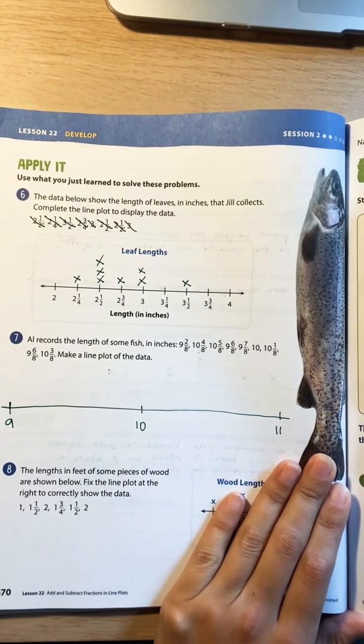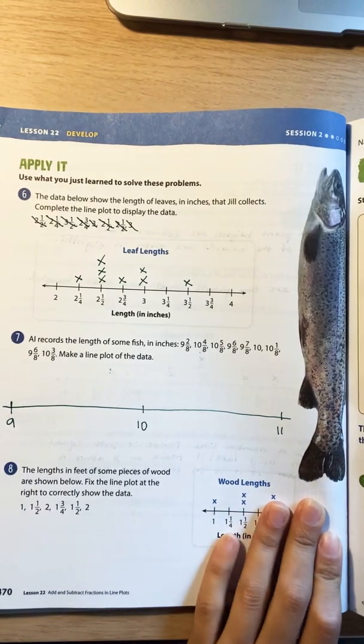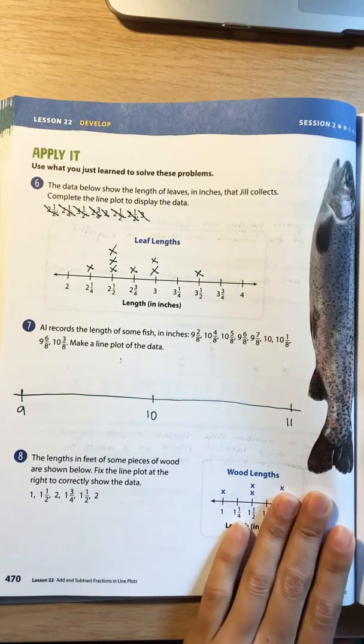Oh my gosh, I lost track of where the spider is. Pray for me.